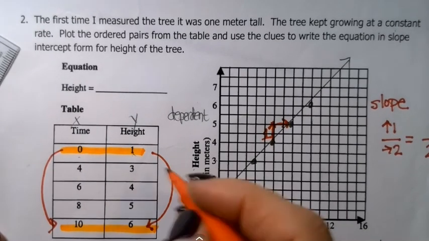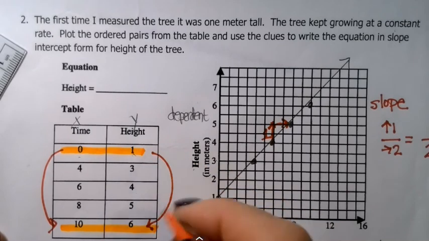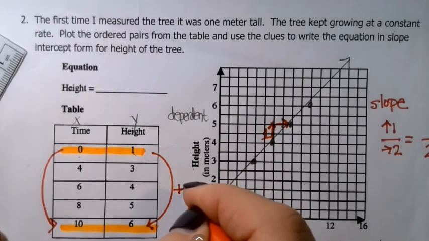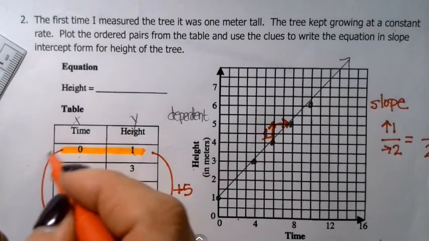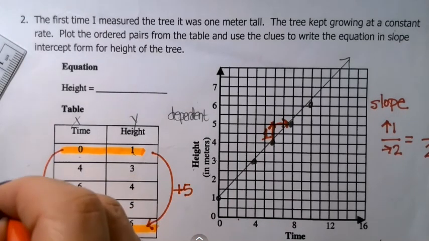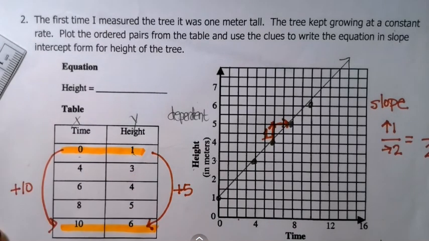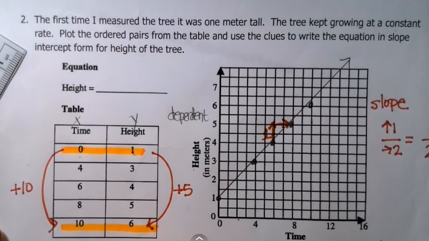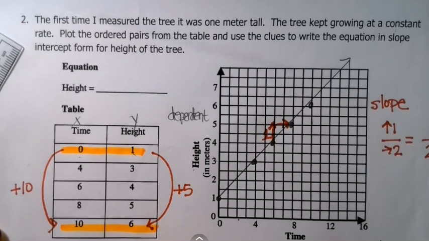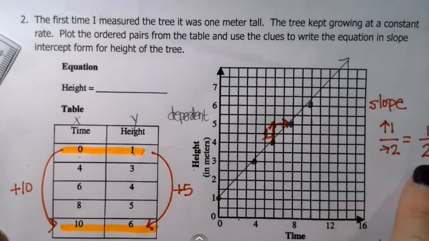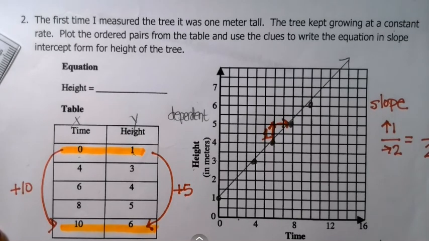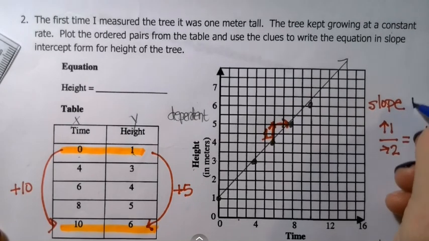So the change in y, I go from 1 to 6, that's up 5. And over here, I go from 0 to 10, that's up 10. The change in y is 5. The change in x is 10. And that also goes down to lowest terms, 1/2, which is the same 1/2 you got. Remember, slope, that's your m.